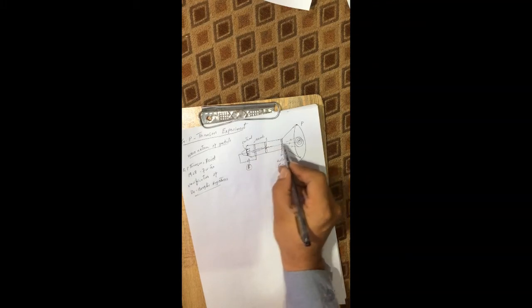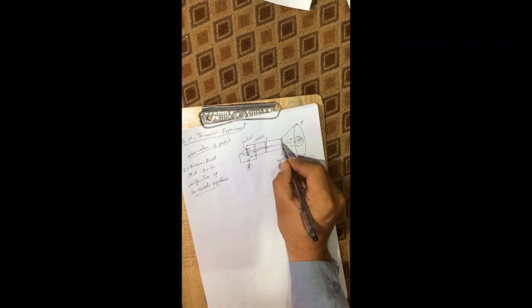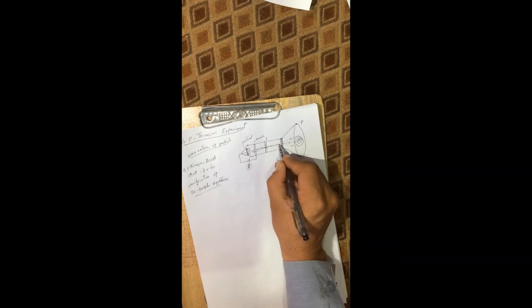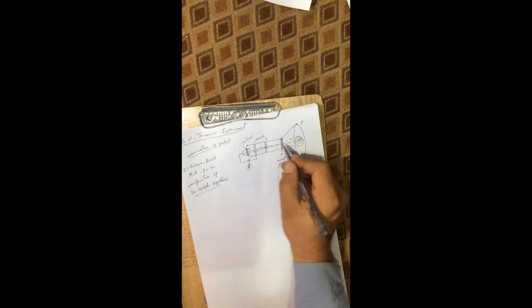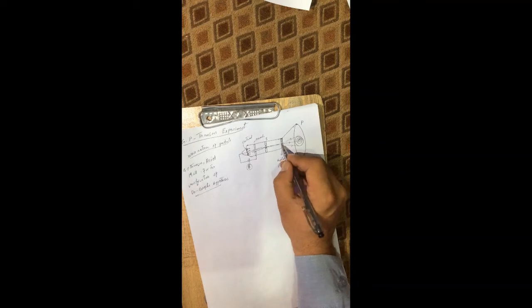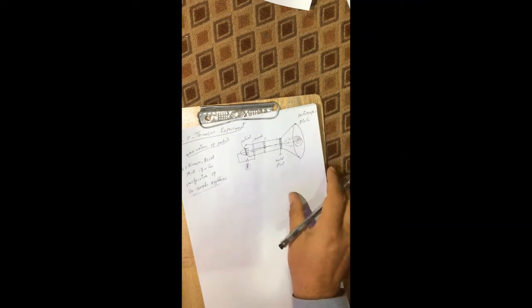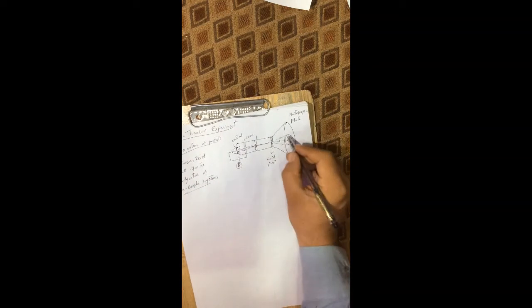This beam of electrons falls on a gold foil. Here we have a gold foil, a thin gold plate. These electrons are allowed to fall on this gold foil, and they penetrate this gold foil, and after penetration they fall on this photographic plate. Now on this photographic plate we see some interesting phenomena.